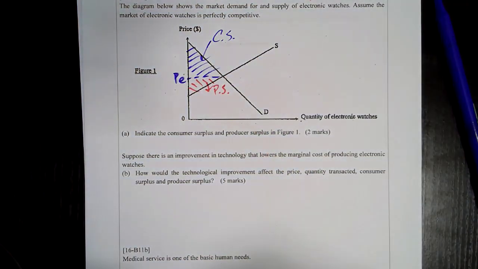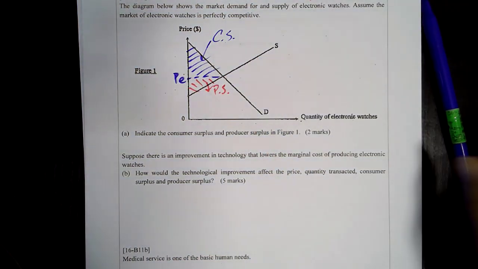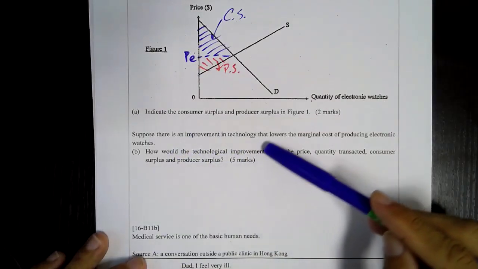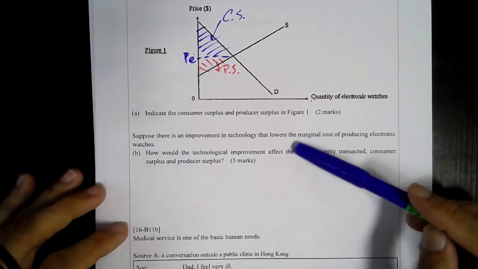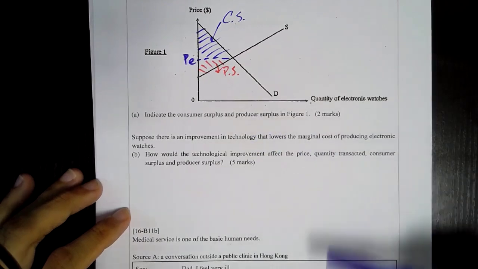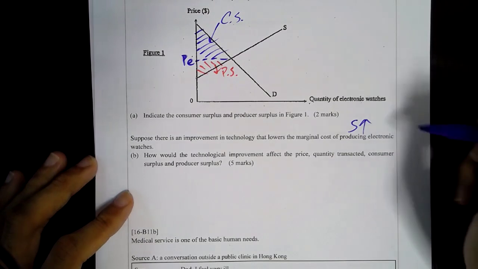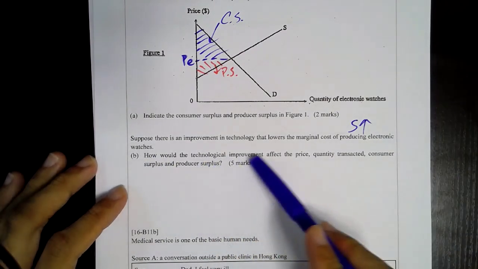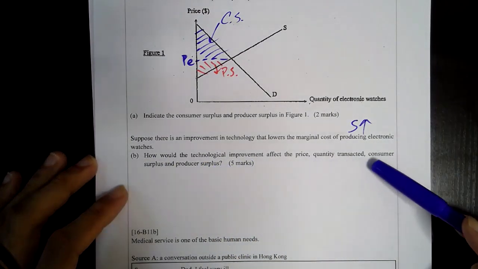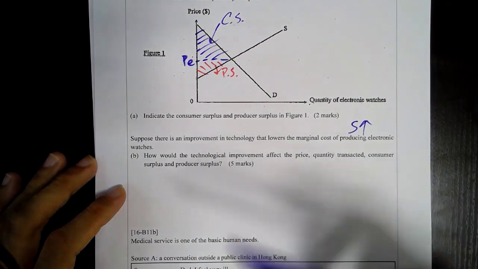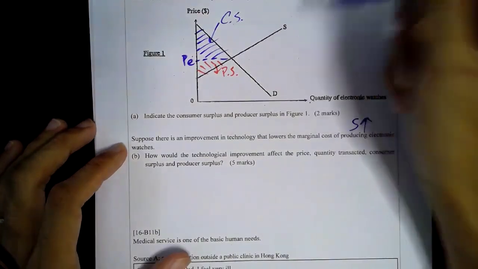呢個都應該都熟㗎啦，係咪？而家都唔解咁多啦，好嘛？嗱，suppose there is an improvement in technology that lowers the marginal cost，唔使講 lowers the cost 啊，improvement 咪即係咩意思啊？Supply increases, right? Supply increases. Now, how will the technological improvement affect the price, quantity transacted, consumer surplus, and producer surplus?